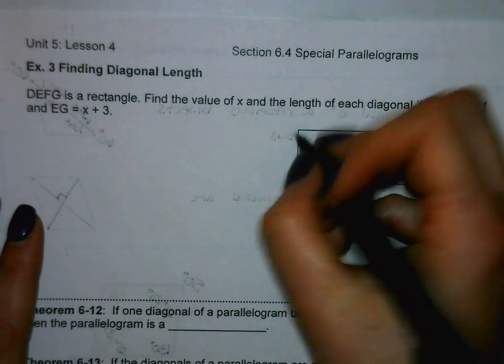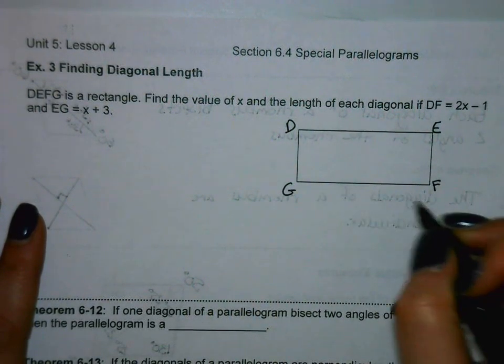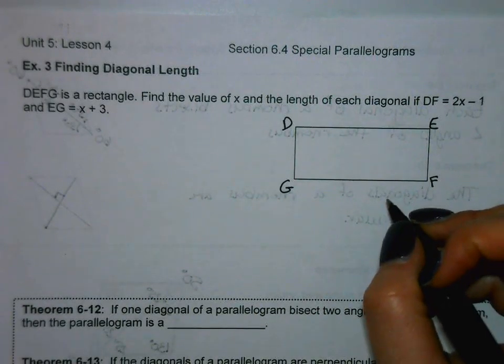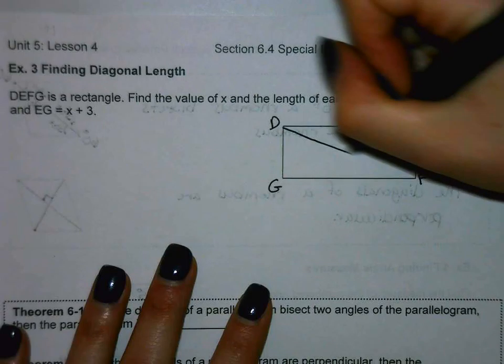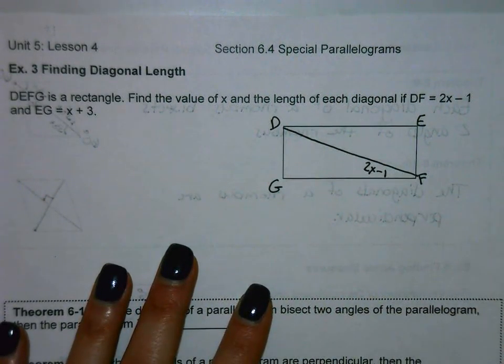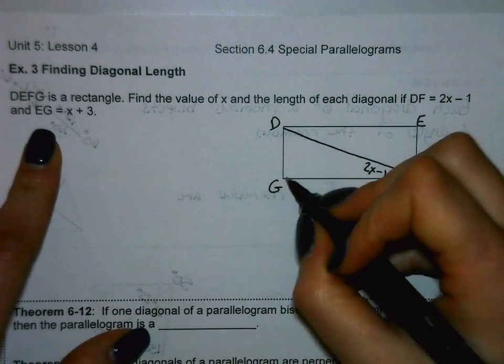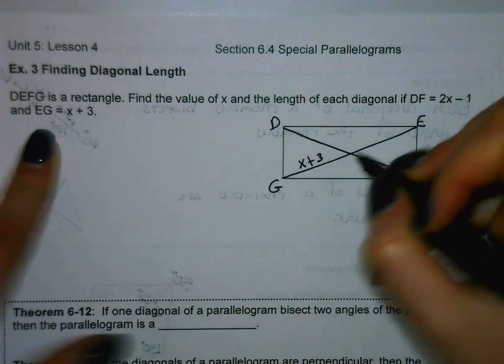So we have rectangle DEFG. We want to find the value of x and the length of each diagonal. So we have the diagonal DF, and that's 2x minus 1. Then we have our other diagonal, which is EG, and that one's x plus 3.